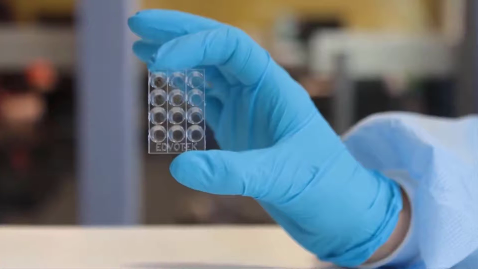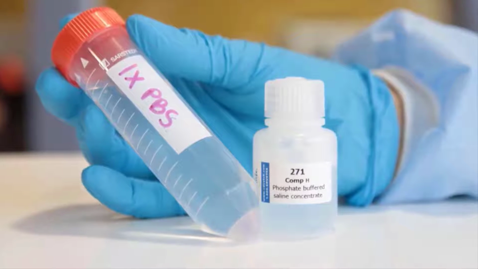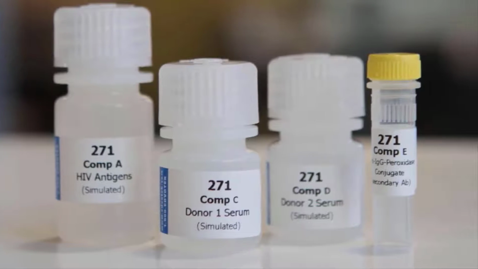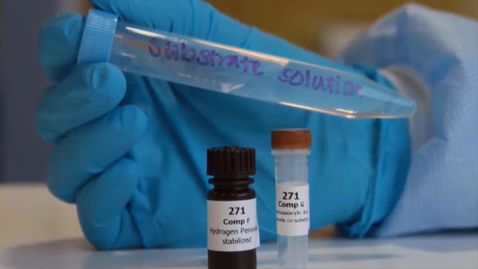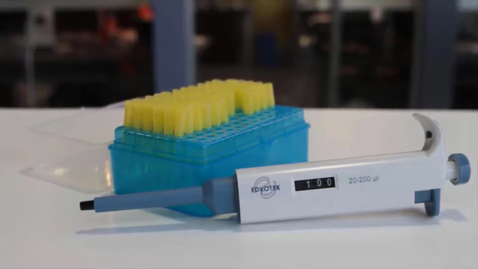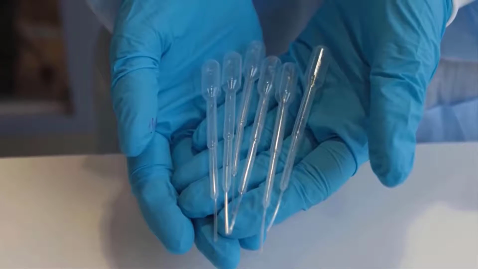For this experiment, you will need a microtiter plate, phosphate buffered saline, antibody and antigen samples, a color-changing substrate solution, a 37-degree incubator, an adjustable micropipette and tips, and transfer pipettes. Step 1.